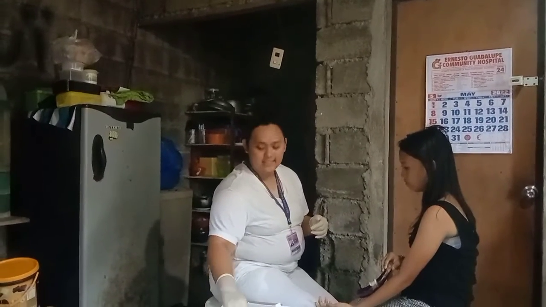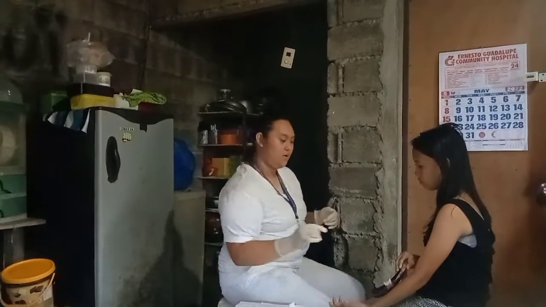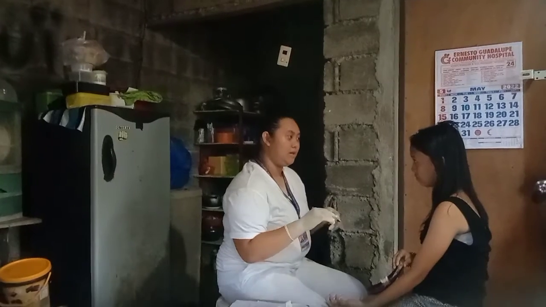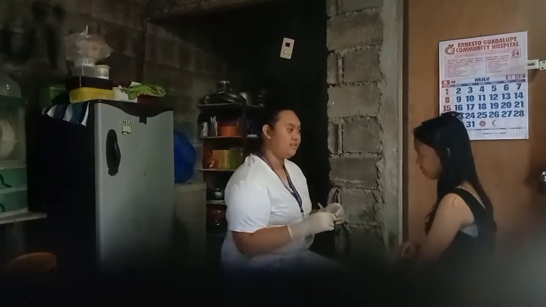Encircle the wheal with a blue or black ball pen and instruct the patient to not rub the wheal or erase the mark, so that the patient will know that in that area is not allowed to rub or erase. Okay, I am going to put a circle mark here on your arm and do not erase it, okay?